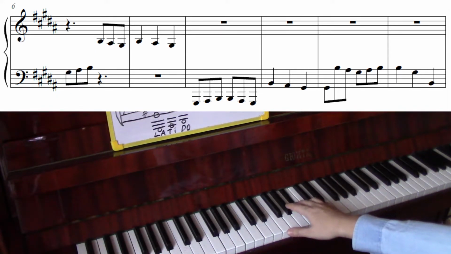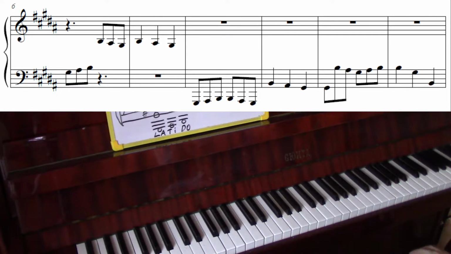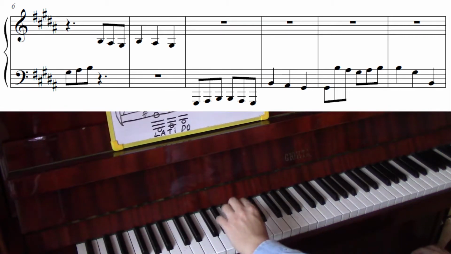Do, ti, la. Now here's the hemiola that we saw in the major exercise. 1 and 2, 1, 2, 3, 4, 5, 6. So do, ti, la, that would be measure 7. Now measure 8 is La, ti, do, ti, la. Measure 9, the same hemiola.